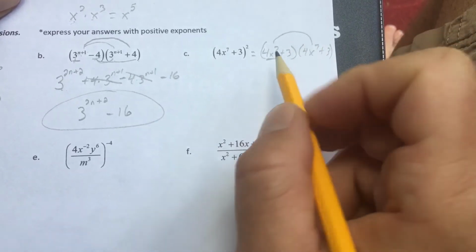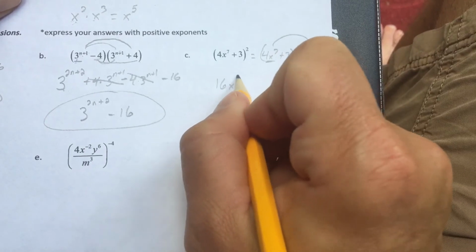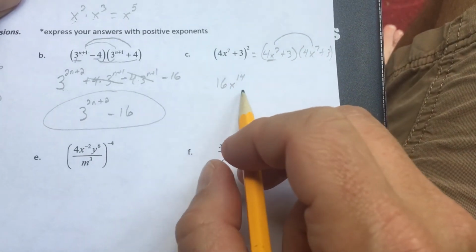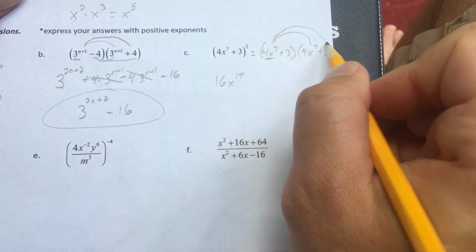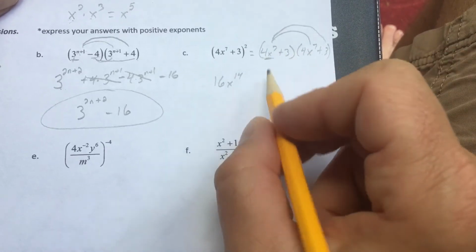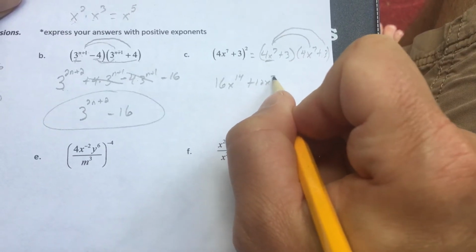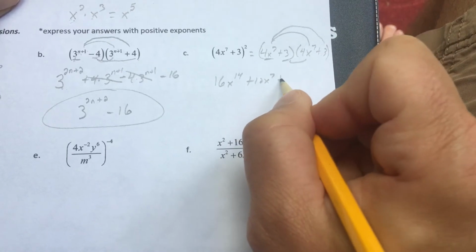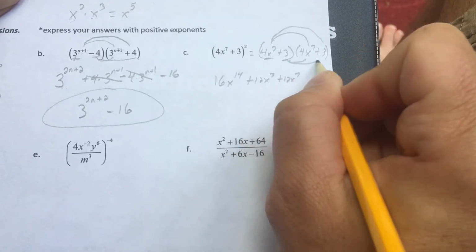This is this times this, which will be 16x to the 14th. You would get that term. What you would miss is this middle stuff. 4x to the 7 times 3 is 12x to the 7th. Then another 12x to the 7th. Then 3 times 3 would be 9.